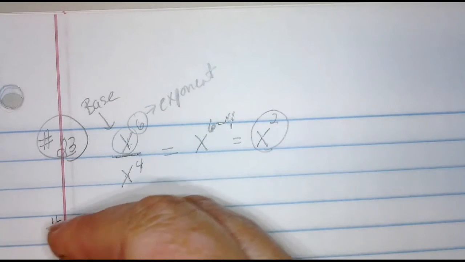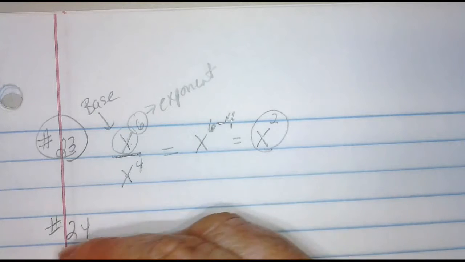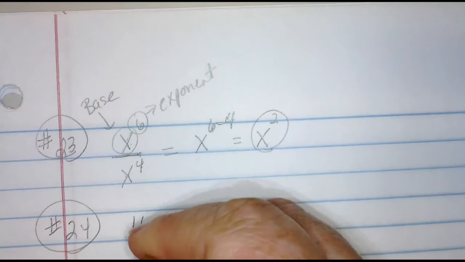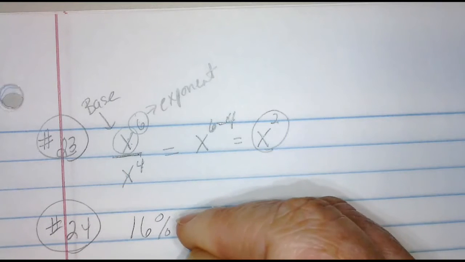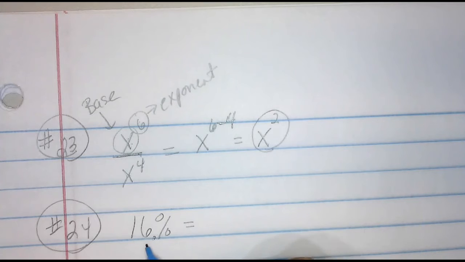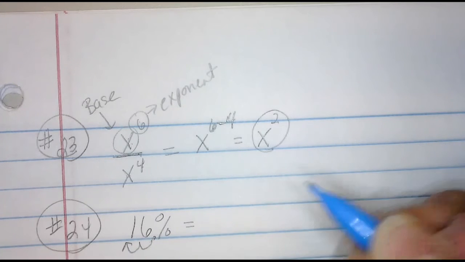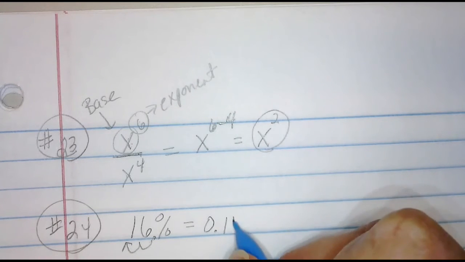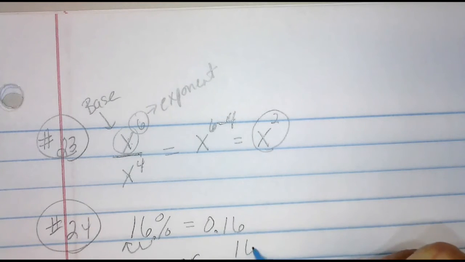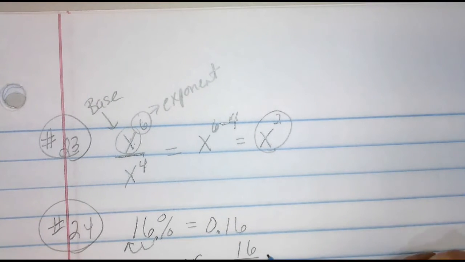Okay, number 24 says to write 16% in decimal form. We can do one of two things. Either you know the decimals here and we move it 2 places to the left, which gives 0.16, or you can say, I know it's 16 out of 100, and put that in your calculator, and you would get 0.16 that way as well.